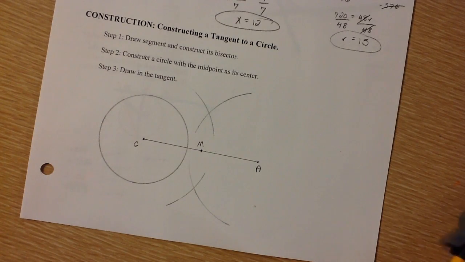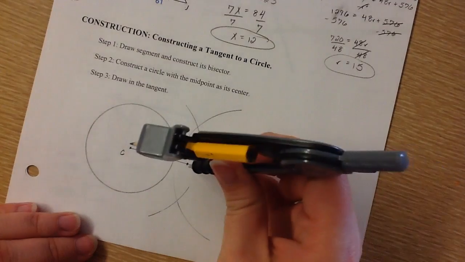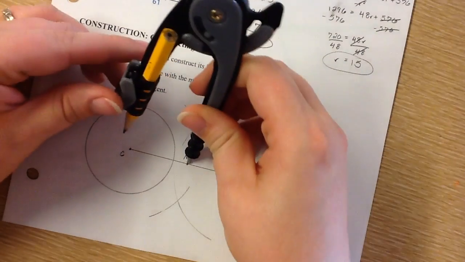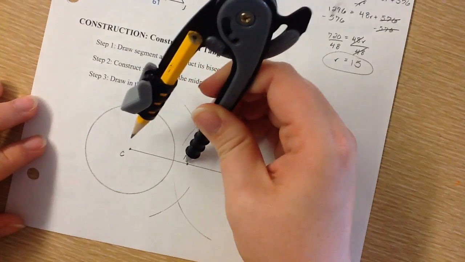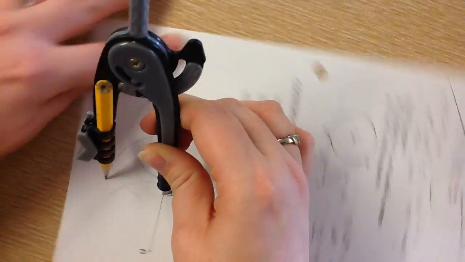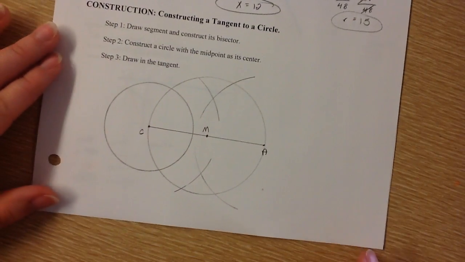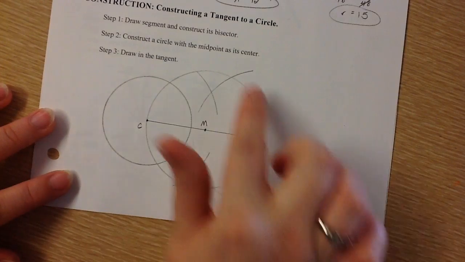Okay, so now I'm going to draw another circle that goes from M, but only goes so far out to C. So M to C, and I'm going to draw that circle. That circle should go through point A if you did it accurately enough. Okay, so now here's my secondary circle.